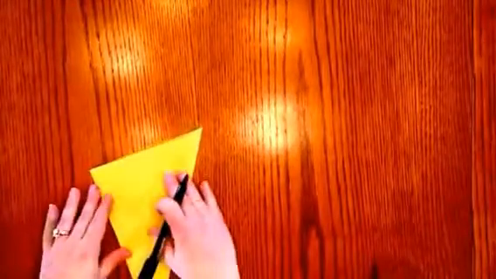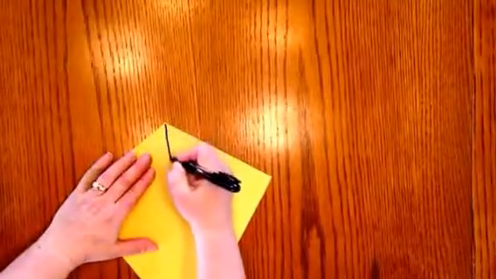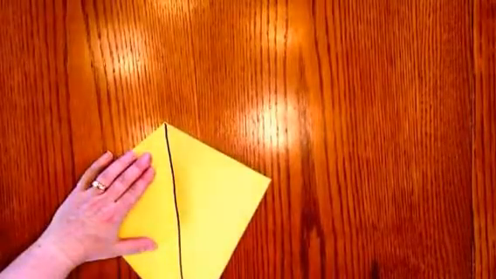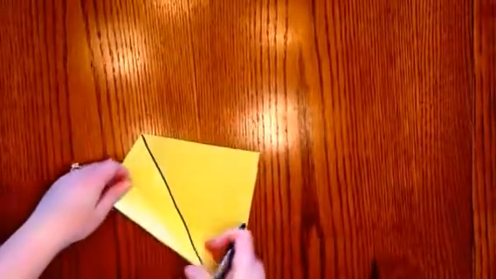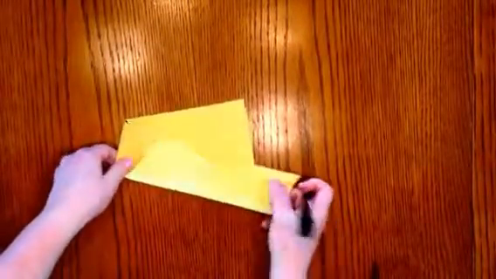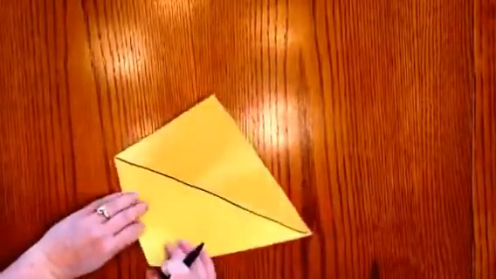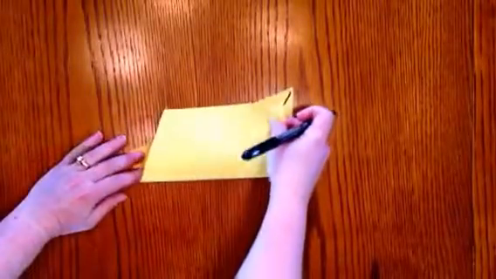Let's take a look at this shape that kind of looks like a kite. This one, if I fold this direction, here is one line of symmetry. But if I try to take this corner over here, it doesn't line up. If I try to take this corner over here, it doesn't line up. So this particular shape has one line of symmetry.